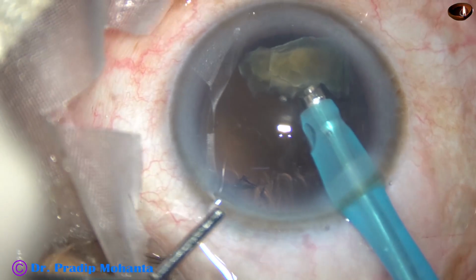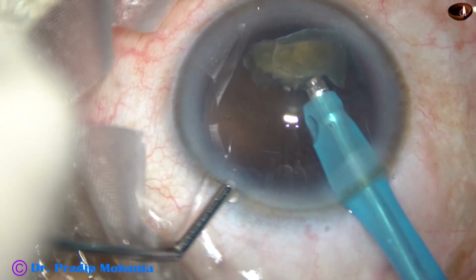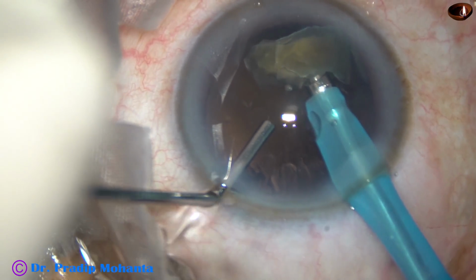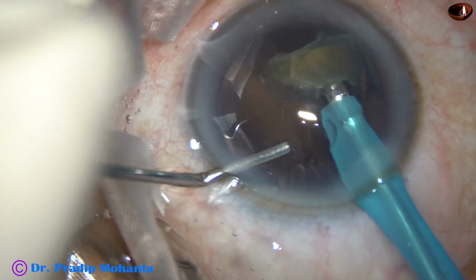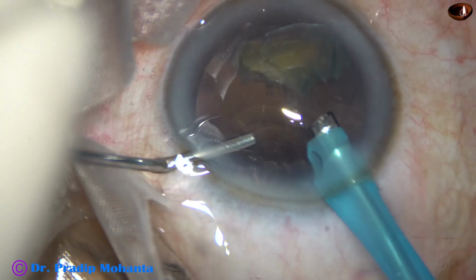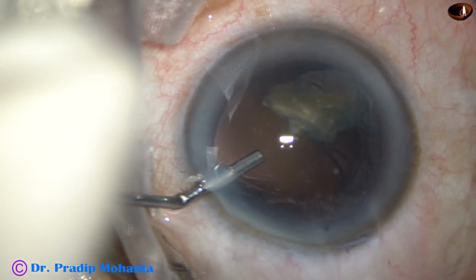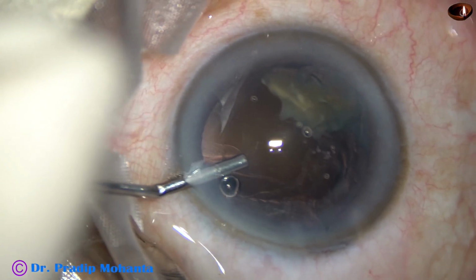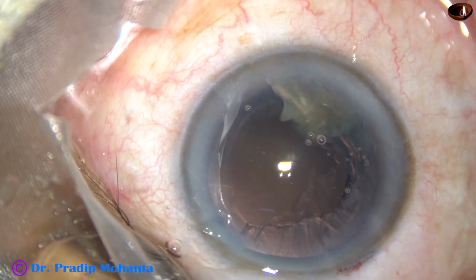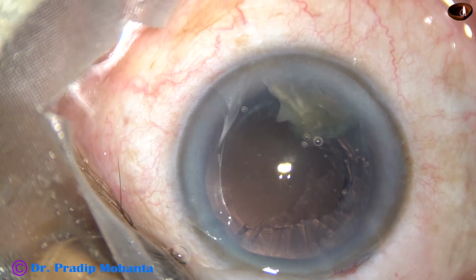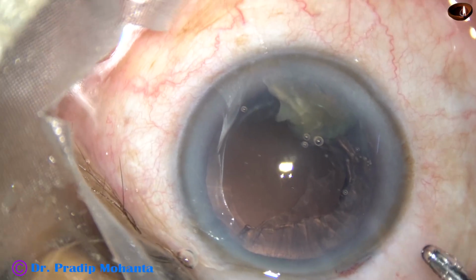Otherwise the rent may enlarge and I'll have very big problems. So I stop irrigation, ask the assistant to inject visco, and it is done. There is no vitreous prolapse and there is a very small rent.